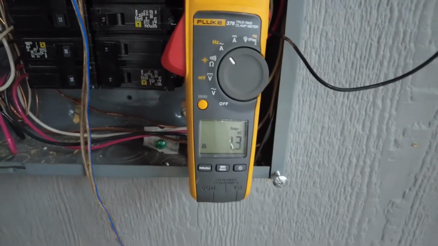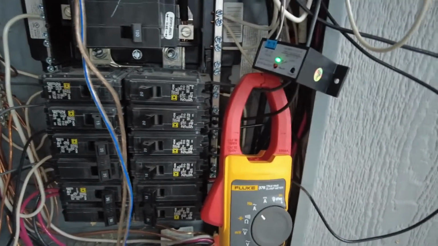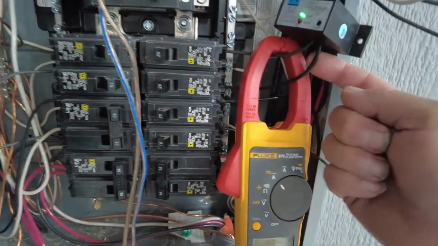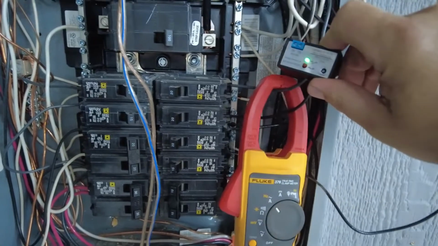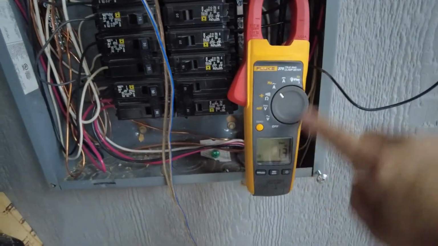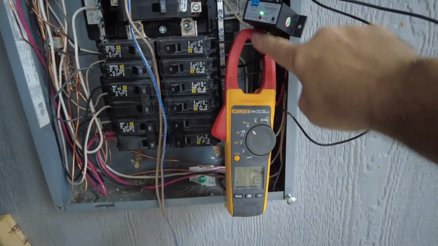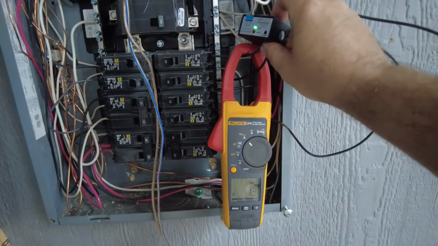Now we're only drawing 1.3 amps. We have two things running. We have both heaters running. One heater on this leg and one heater on this leg. You can see this open because it's only seeing 1.3 amps. That's because these are out of phase of each other. So keep that in mind if you're going to do something where you're using two wires.